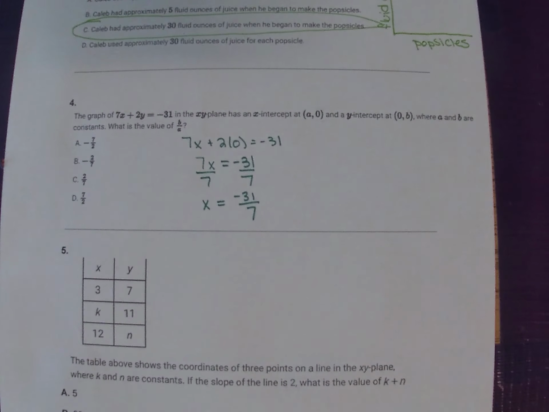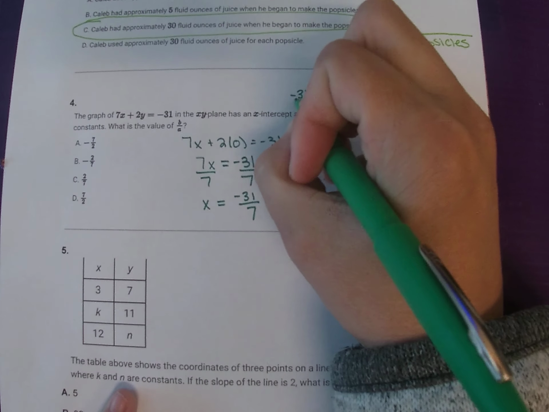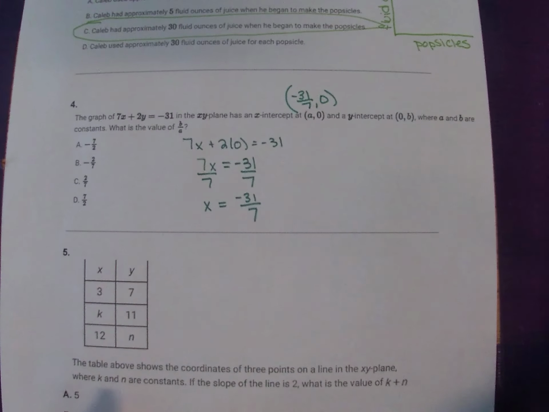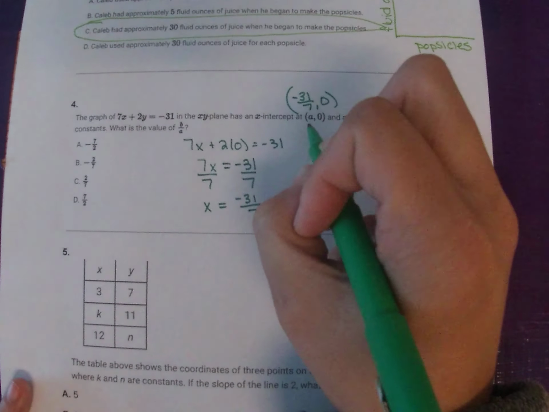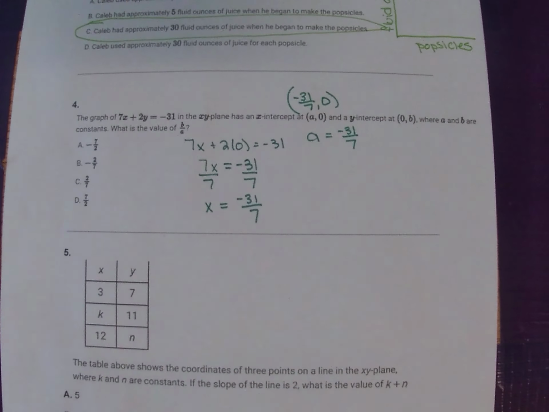So I know when I'm looking at my x-intercept, it is going to be the ordered pair negative 31 over 7 comma 0, which tells me a equals negative 31 over 7.